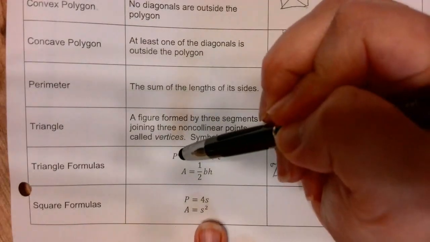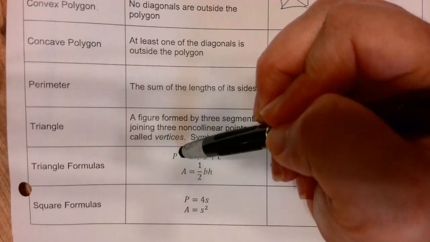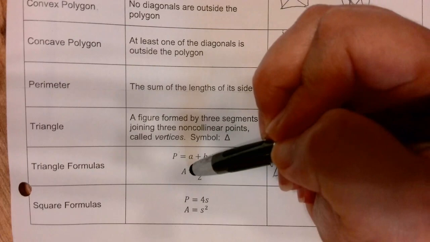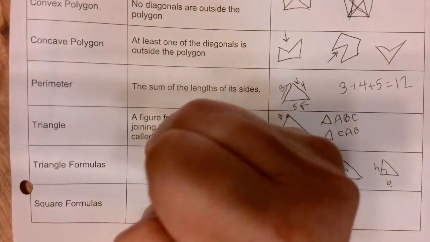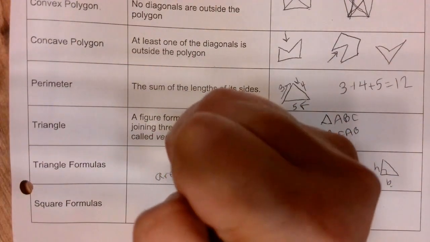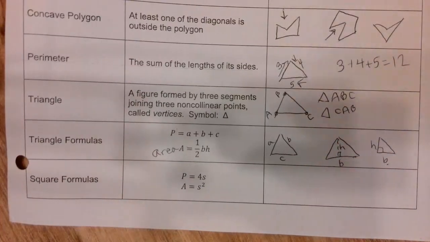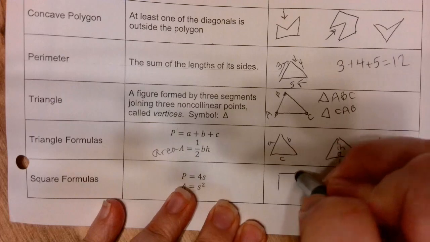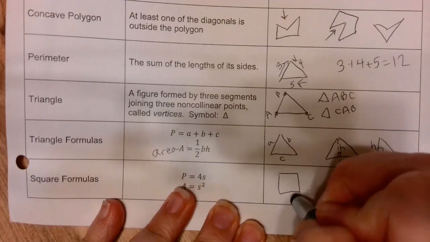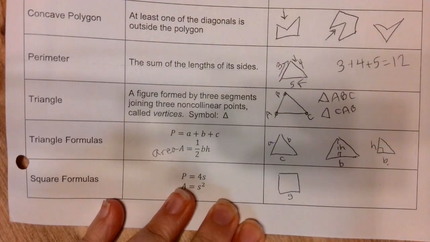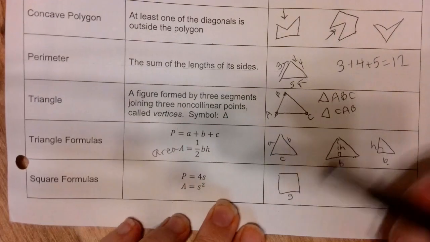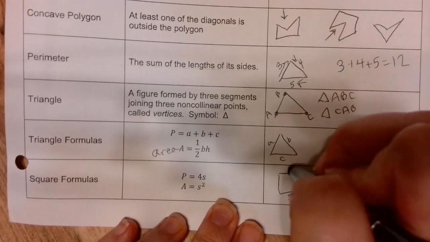A few things to know. P stands for perimeter, that's the outside. A stands for area. For a square, the formula for perimeter is 4 times S, where S is the length of the side. Now for a square, all 4 sides are the same.